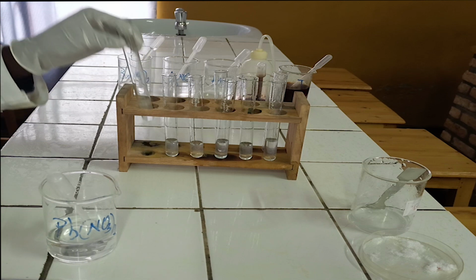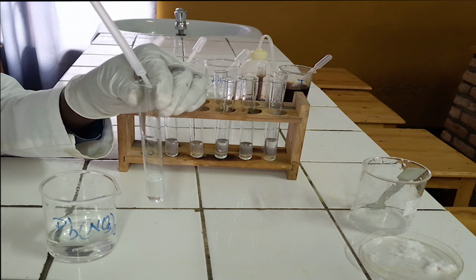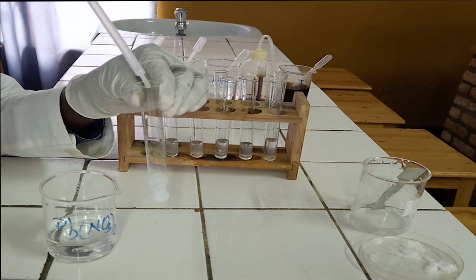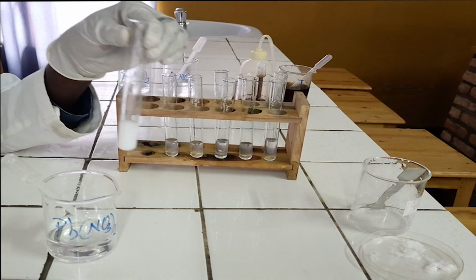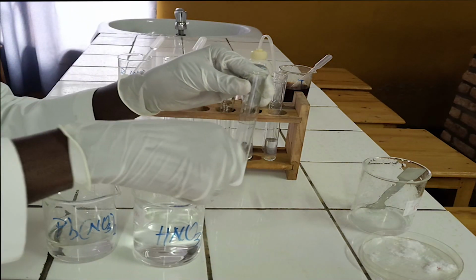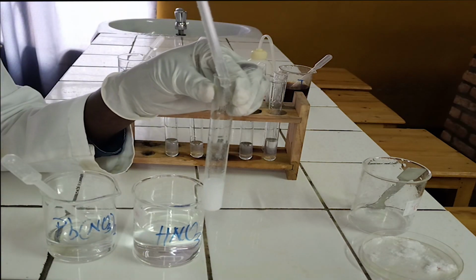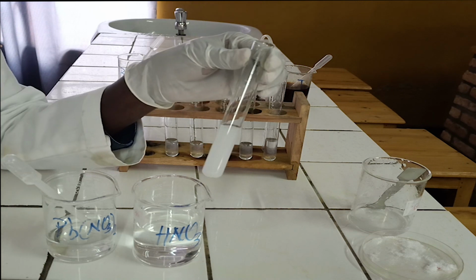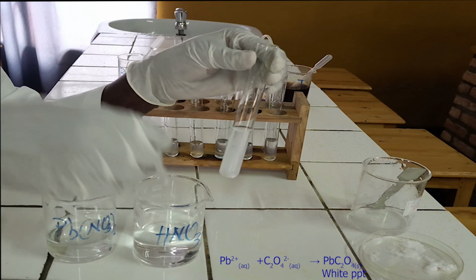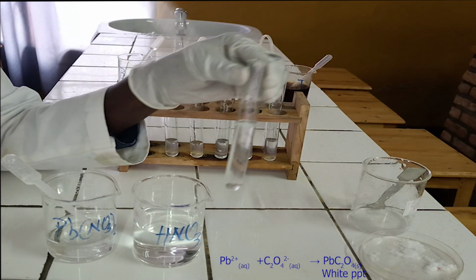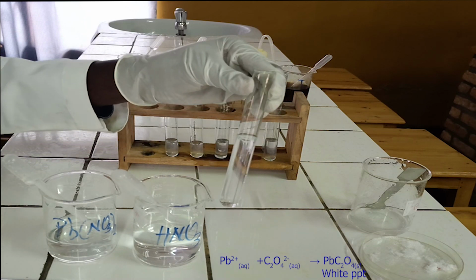To the first test tube, add few drops of lead nitrate solution followed by diluted nitric acid. As you see, lead nitrate reacts with oxalate ion to form white precipitate. The precipitate formed is soluble in diluted nitric acid without effervescence. Below, there is the ionic equation for this reaction.